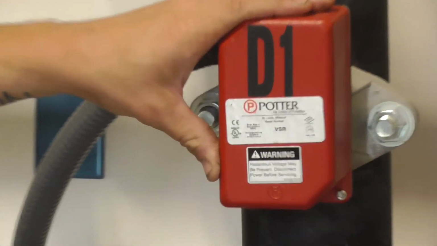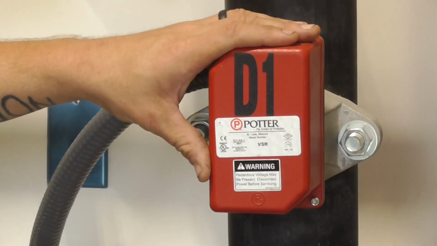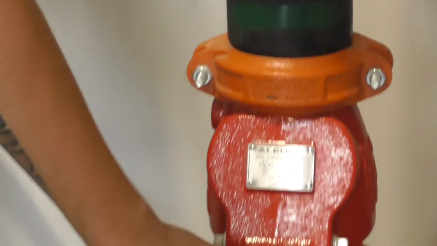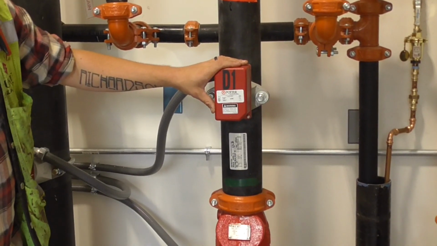Up here, this is the water flow device. This is what triggers the fire alarm throughout the building. When water flows through this, that's what triggers it. So this is the main water supply that you'll turn on and off. This is what triggers your fire alarms throughout the building.